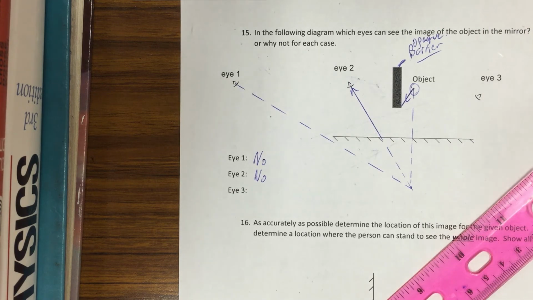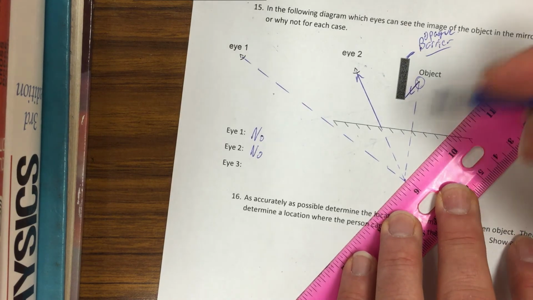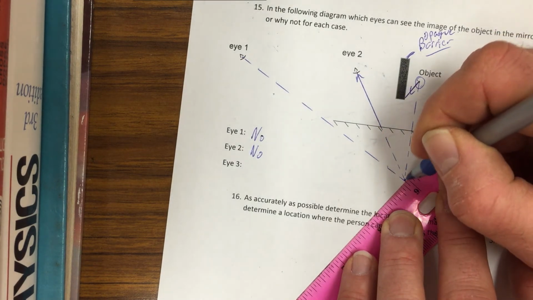Okay. So that one's no good. So we've got to try this last one. Here's the last one. From the eye, we're going to draw a line, dash behind, and it crosses the mirror.